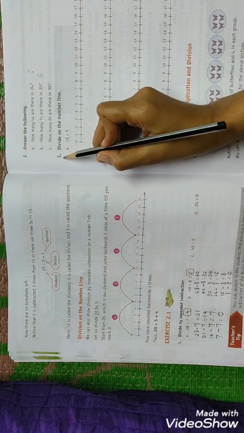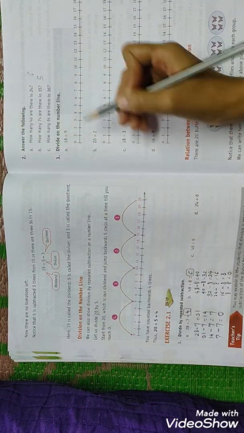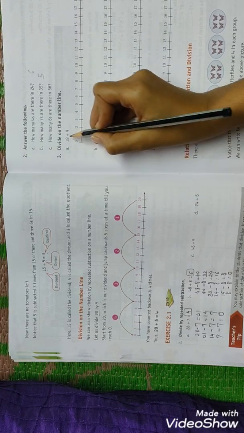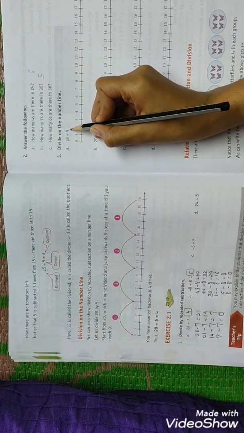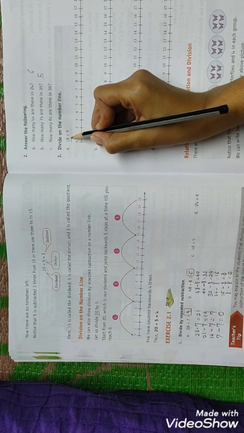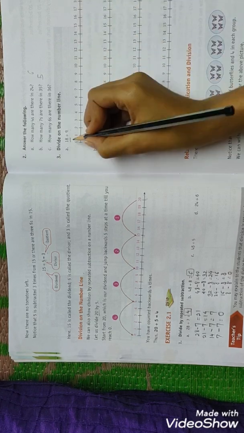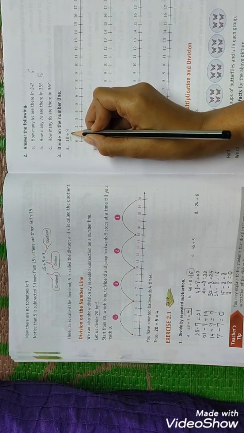Next is third, divide on the number line. Number lines are given and you have to divide the sum. So 18 divided by 9. So the first number is here what? 18. So find 18 on the number line. Where is 18? Here. So from this step we'll start our division. So 18 from this point. Now 18 divided by 9.